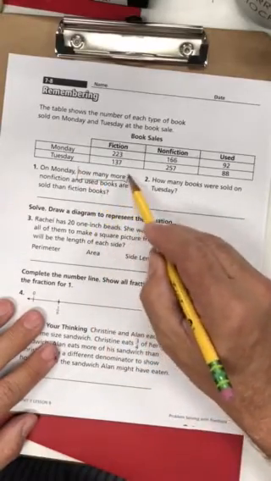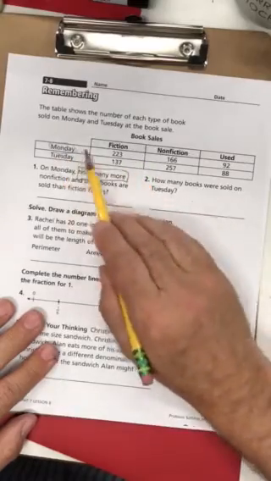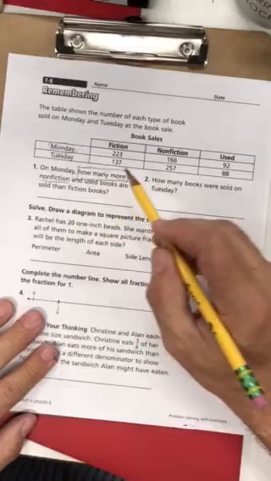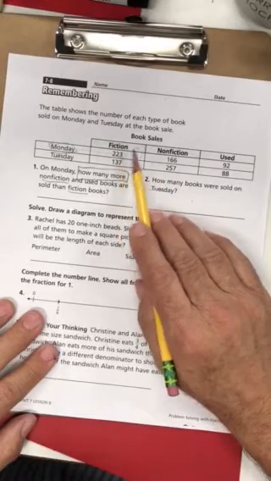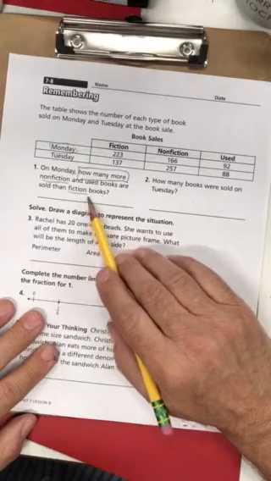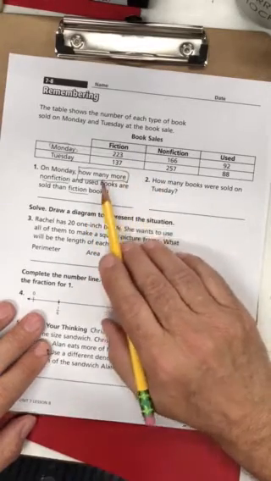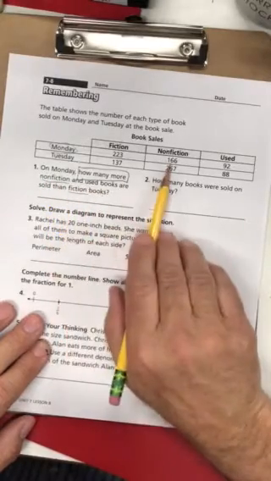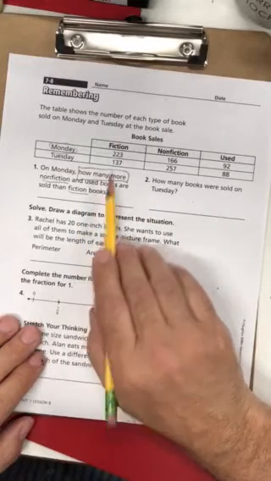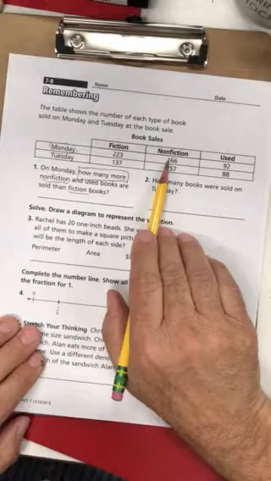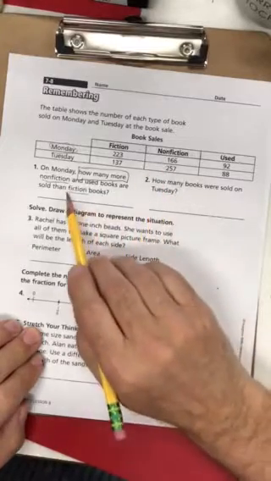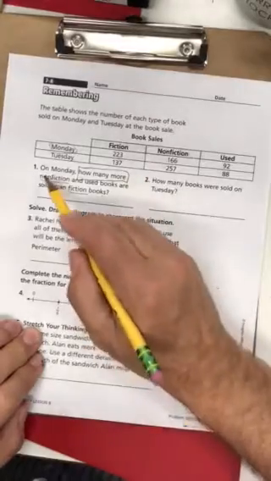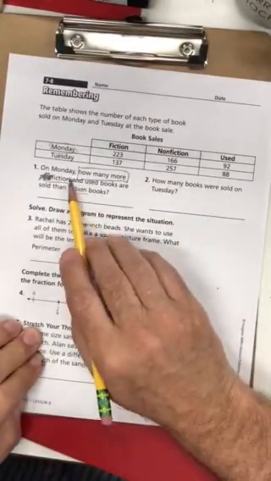Whenever we say how many more, it's a subtraction problem. So we look at Monday, and we're looking at nonfiction and fiction. I'm just trying to figure out on Monday how many more nonfiction are sold than fiction. Well, I'm confused because there's more fiction sold than nonfiction. So perhaps they wrote it down wrong. How many more fiction? Oh, I see. I read it wrong. I do this all the time.